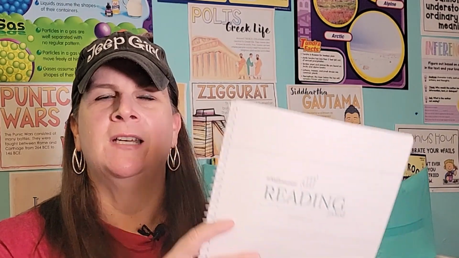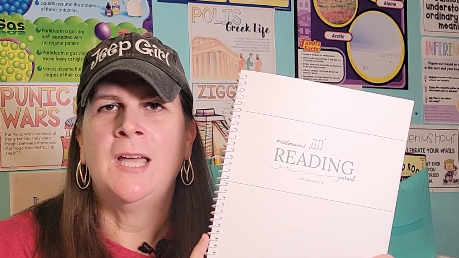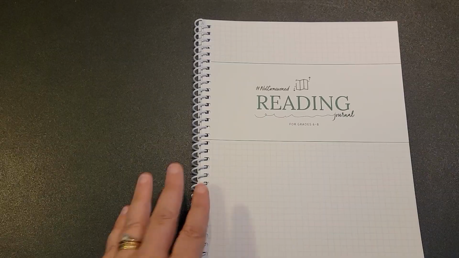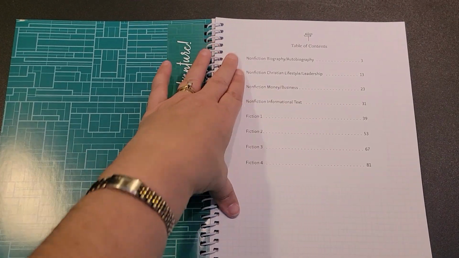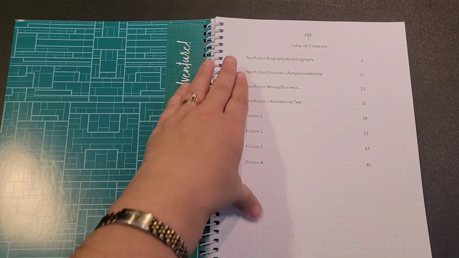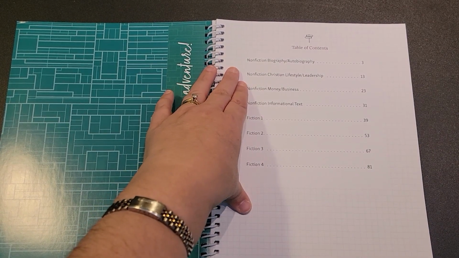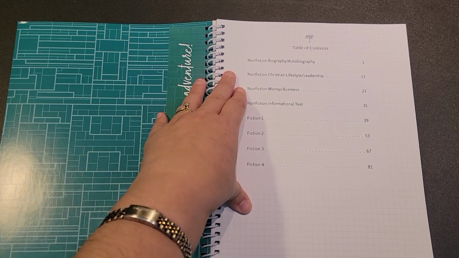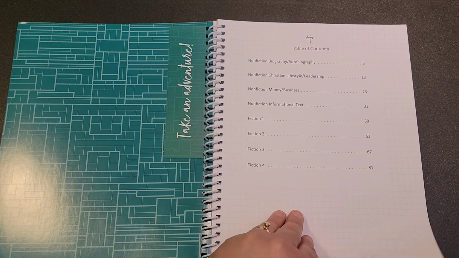Also, from Not Consumed, I purchased their reading journal for middle school. I'm really excited about this because I was struggling some with book reports in 6th grade. The Not Consumed reading journal for grades 6 through 8 focuses on 8 different books. So you choose your own book. There's nonfiction biography, nonfiction Christian lifestyle and leadership, nonfiction money business, nonfiction informational text, and then 4 fiction books.